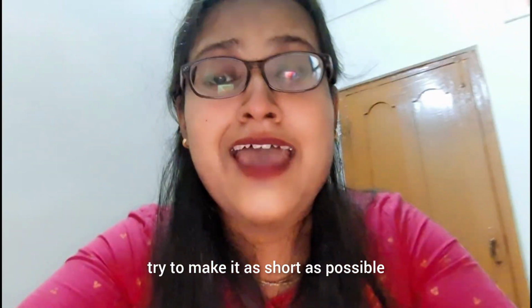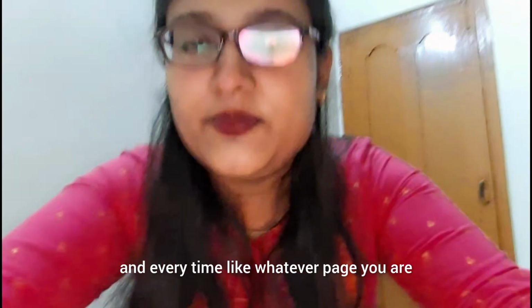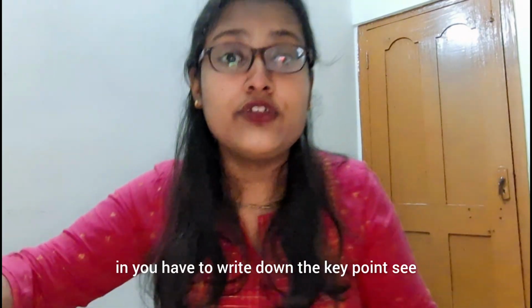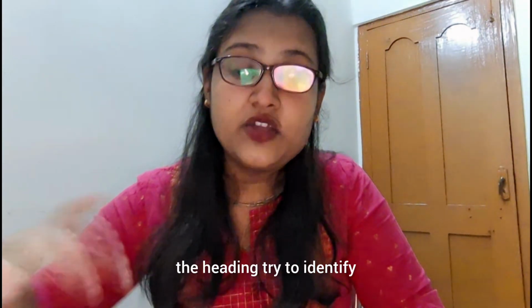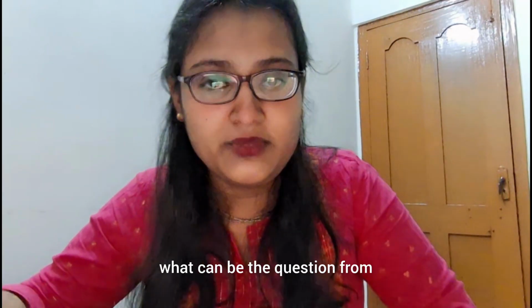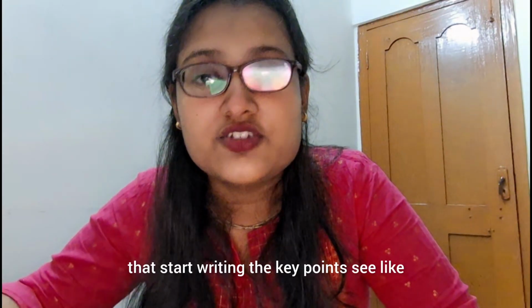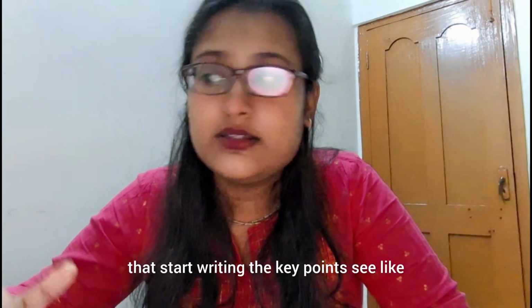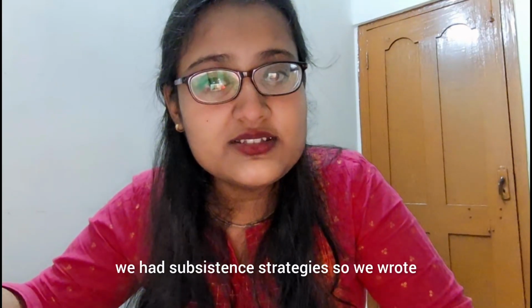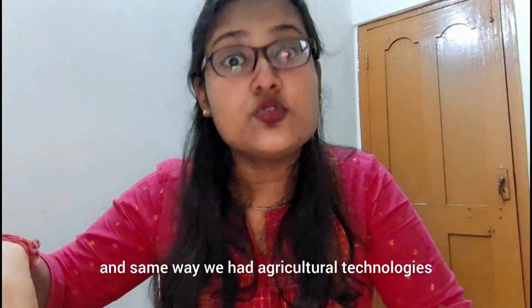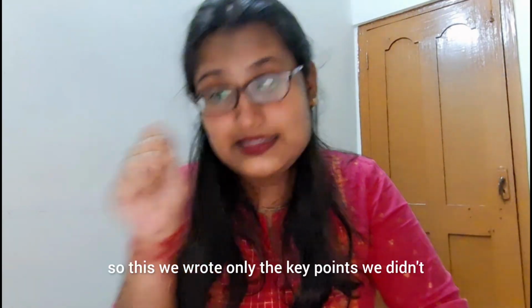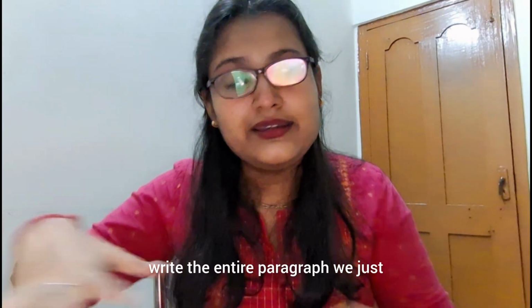Try to make it as short as possible, and whatever page you are on, you have to write down the key points. First of all, write the heading. Then after the heading, try to identify what can be the question from that section, and from that start writing the key points. Like we had subsistence strategies, so we wrote about subsistence strategies, right? In the same way we had agricultural technologies, we wrote about agricultural technologies. We wrote only the key points, we didn't write the entire paragraph.